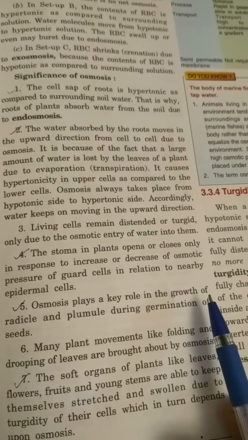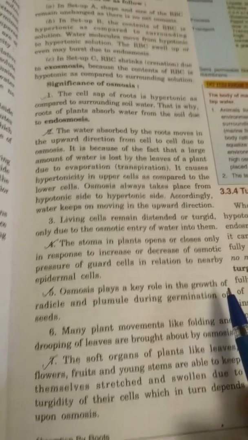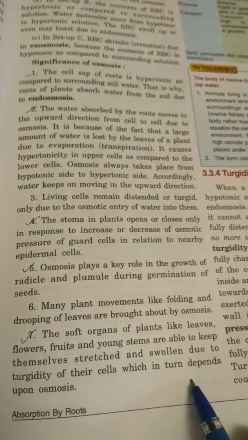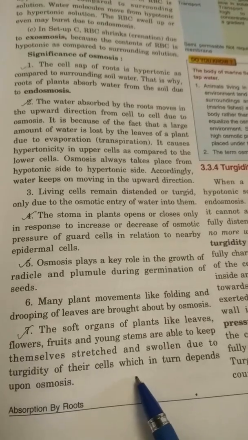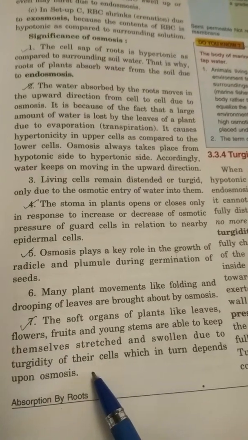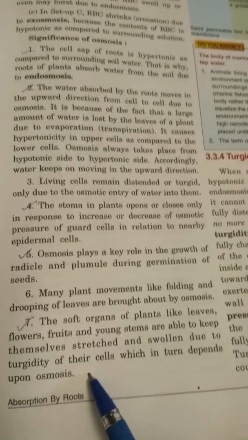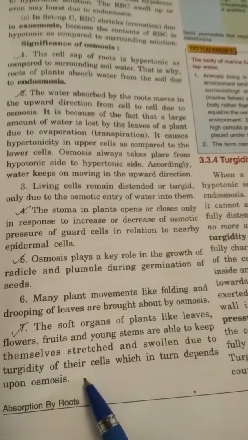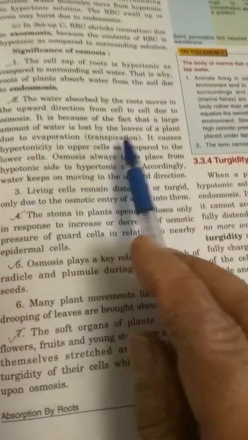Now we'll do the significance of osmosis. We all know the cell sap of root hair is hypertonic as compared to soil water. That is why the roots of plants absorb water from the soil due to endosmosis. Then the water absorbed by the roots moves in the upward direction from cell to cell due to osmosis. Why does it happen? Because a large amount of water is lost by the leaves of the plant due to transpiration.